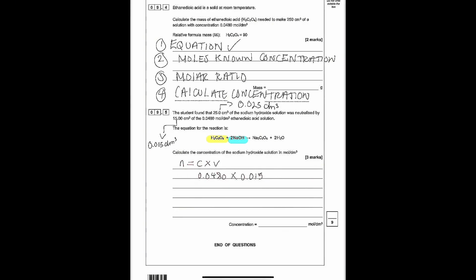So this is the first part, and the answer that we are going to get over here, so let me just work out 0.0480 multiplied by 0.015, and we're going to get this really long decimal, which is going to be 0.00072 moles. Okay, now we have worked out the moles of the known concentration, so I'm going to tick this part over here. Now we need to work out the molar ratio of ethanoic acid and sodium hydroxide.